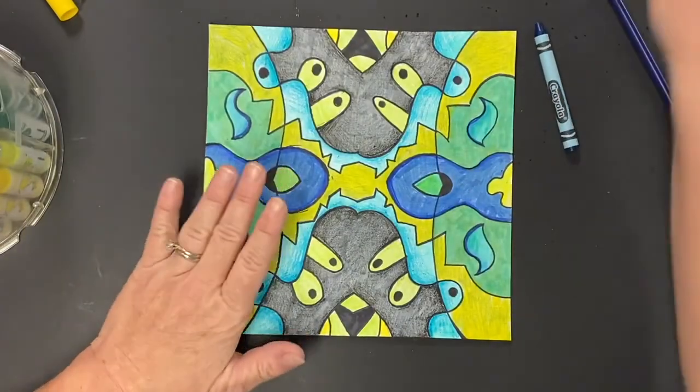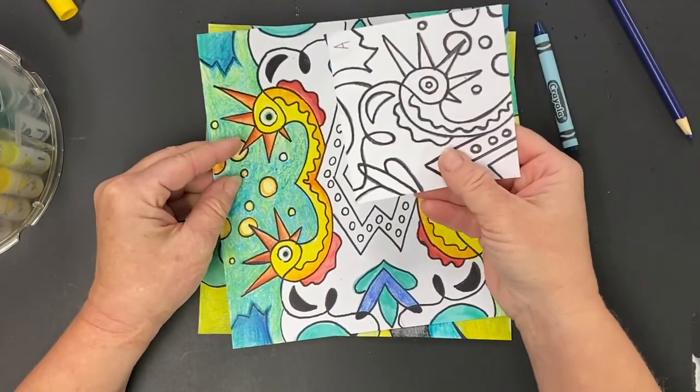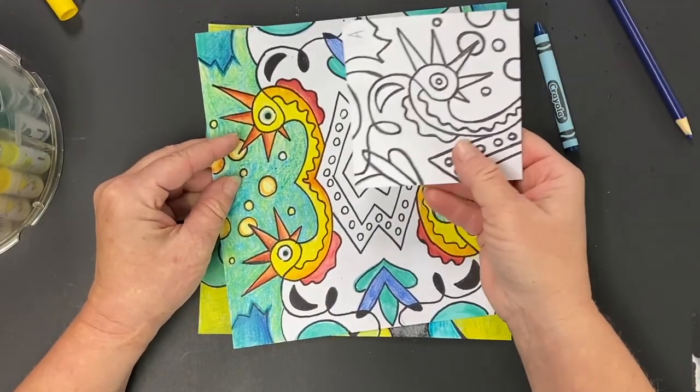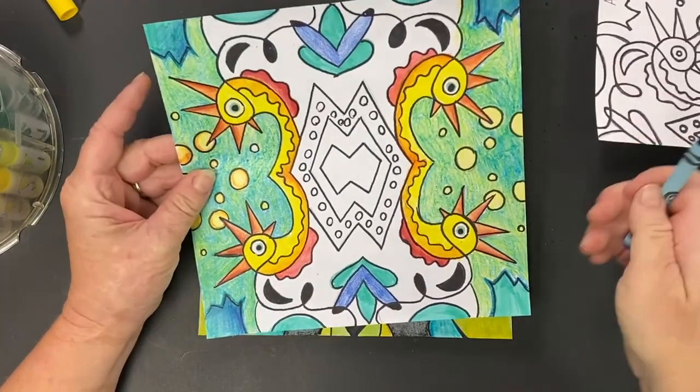And let's see, here's another one that I'm working on. Right here, it turned out looking kind of like some sort of chicken or rooster. I'll have to finish this later.